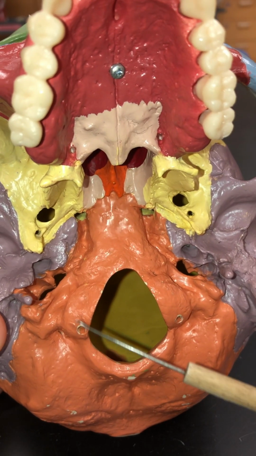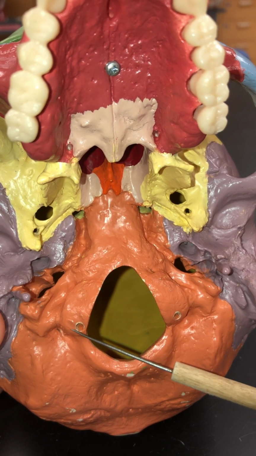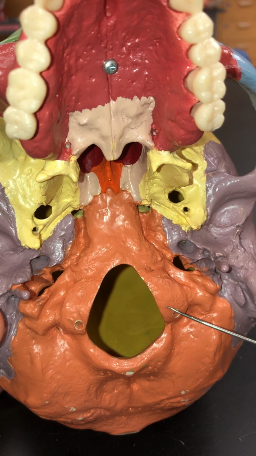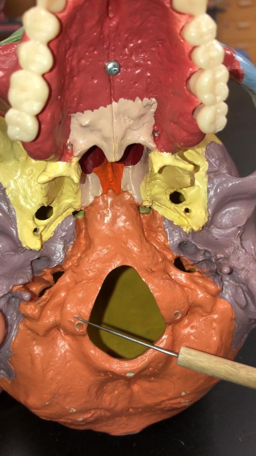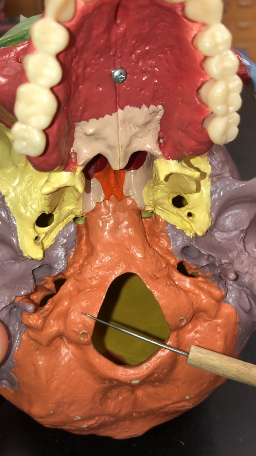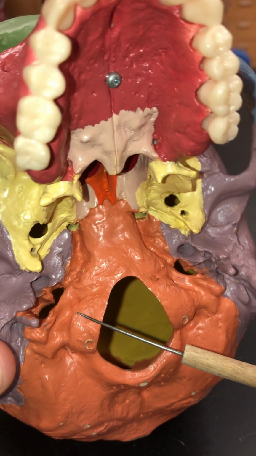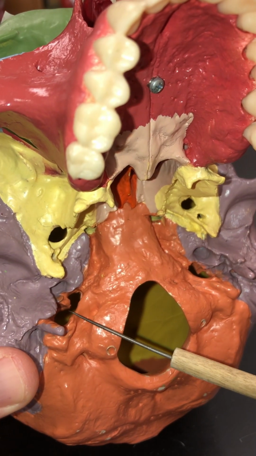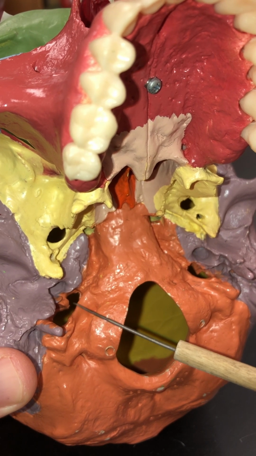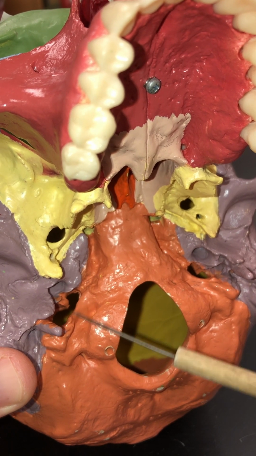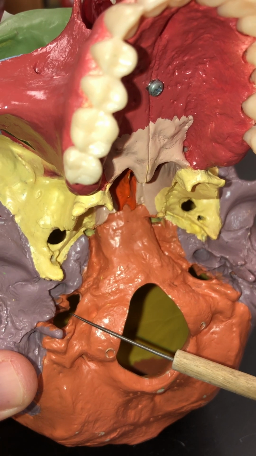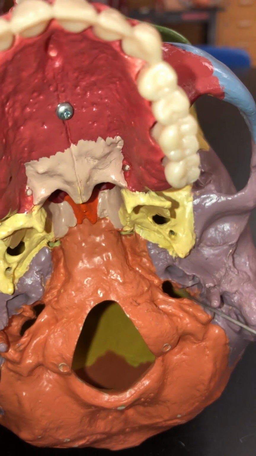We can then see another structure, these rounded surfaces right next to the foramen magnum, and those are the occipital condyles. And if we slide just laterally to these occipital condyles, we see our first major foramen right there, and that is the jugular foramen. We've got a jugular foramen on this side and a jugular foramen on the other side as well.